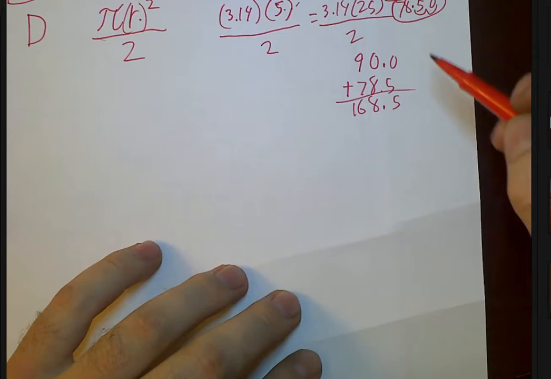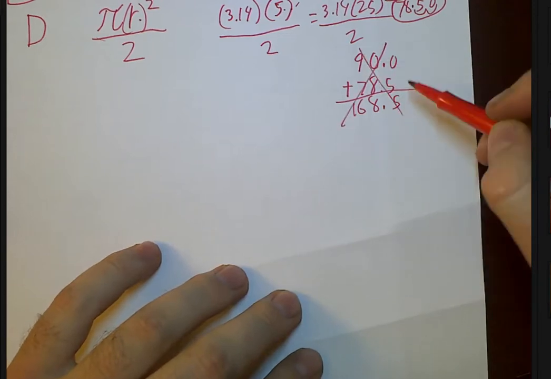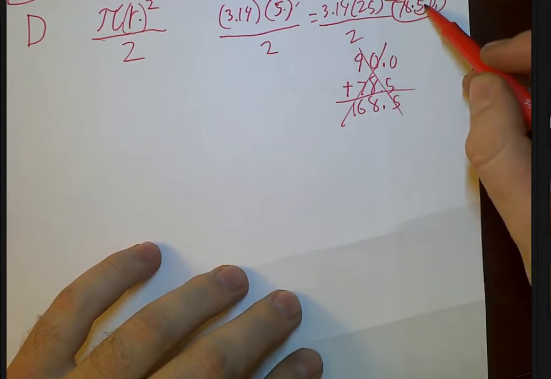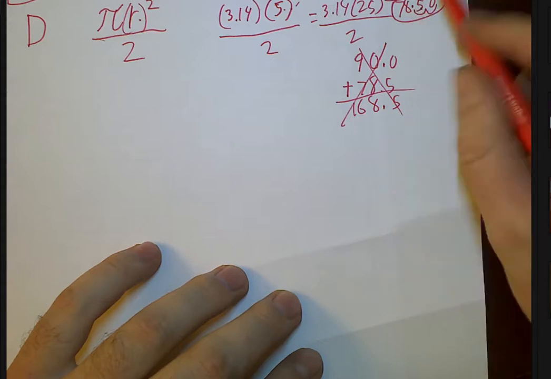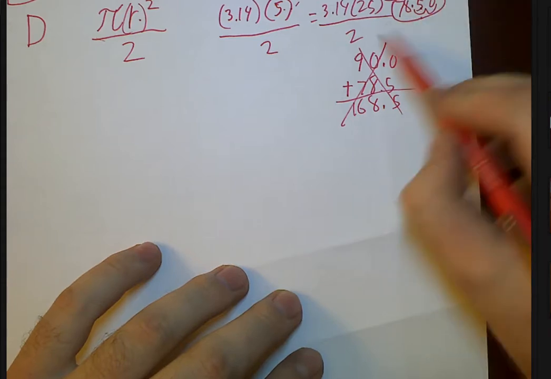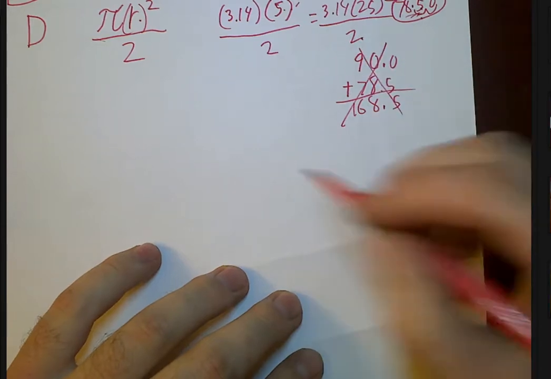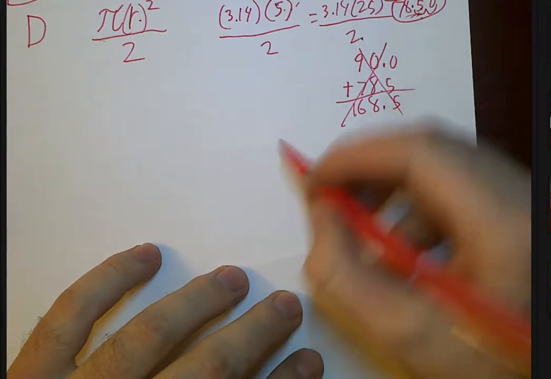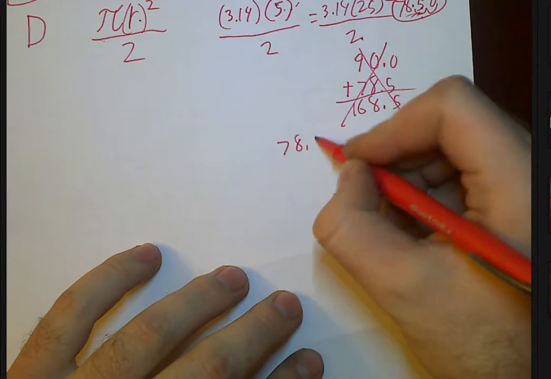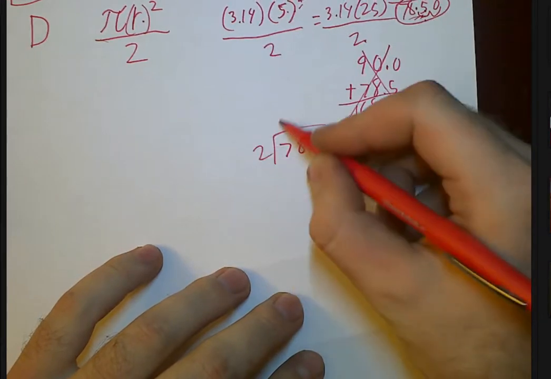so sorry about that, I forgot an important step. So cross that out. I forgot to divide 3.14 times 25, whatever my answer was, by 2. That's what I forgot to do, so that's why I hesitated there for a second. So I have 78.5 divided by 2.